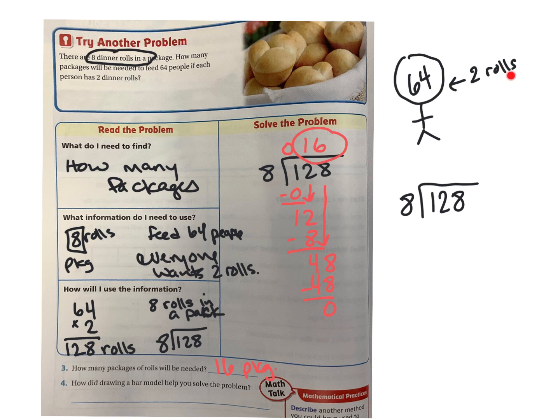And then into their mouth was 2 rolls each. That was enough for my brain to figure that out. And then I knew I was repeatedly subtracting. 64 times 2 was 128. And then I knew I was repeatedly subtracting 8 because there's 8 in each package. And so my brain made those connections to that.